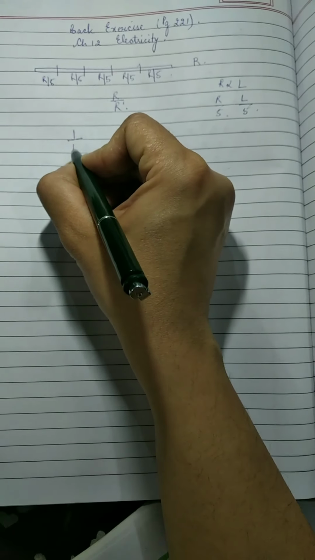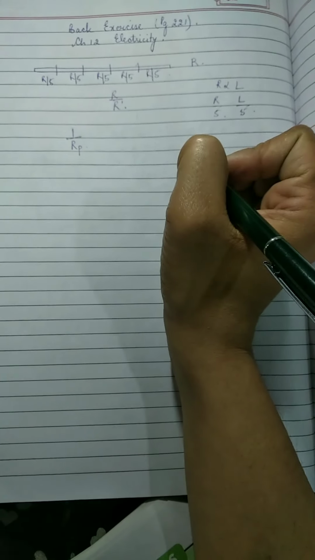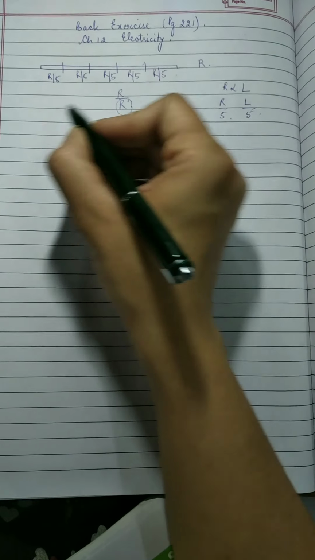Remember, equivalent resistance in parallel is given by 1 upon Rp, but here it will be represented as R dash.